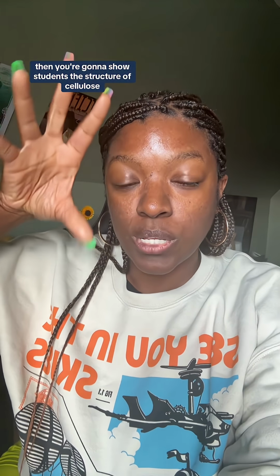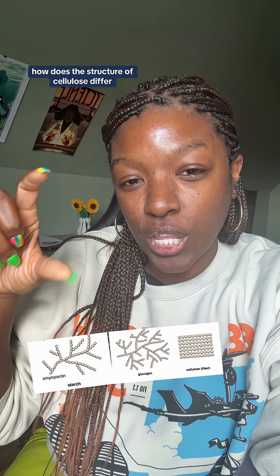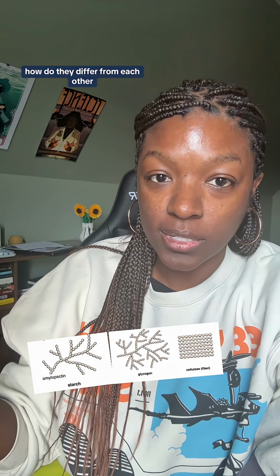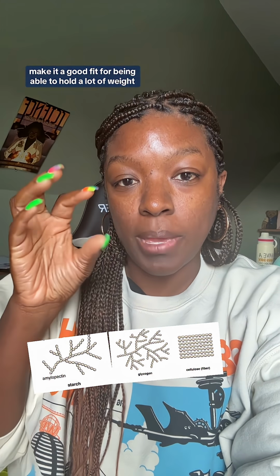Then you're going to show students the structure of cellulose and other carbohydrates like starch and glycogen. Talk about how cellulose is in cell walls, while starch and glycogen are used to store energy for an organism. Looking at those structures, how does the structure of cellulose differ from the structure of starch and glycogen? How do they differ from each other? How does the structure of cellulose make it a good fit for being able to hold a lot of weight?